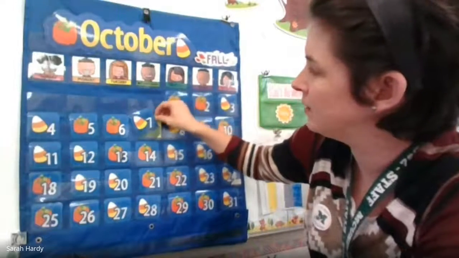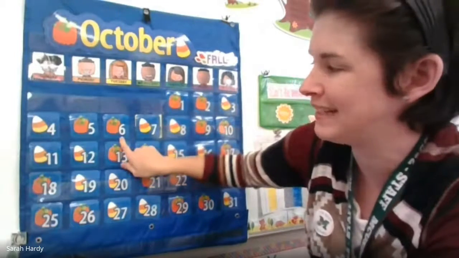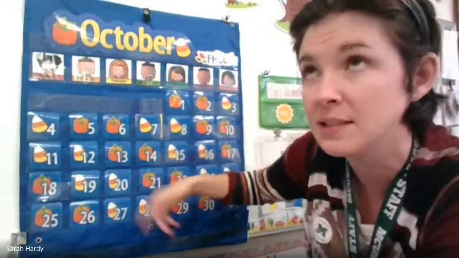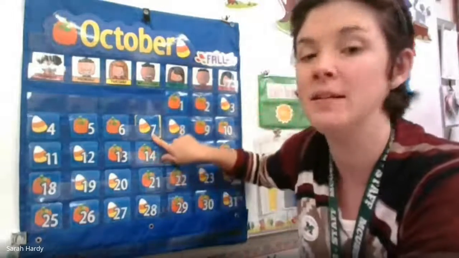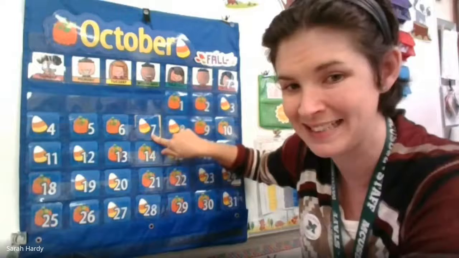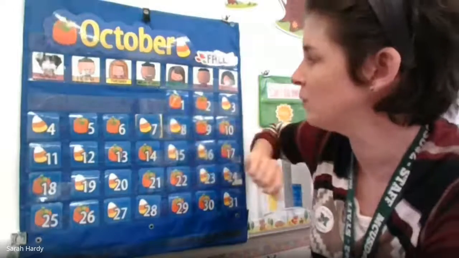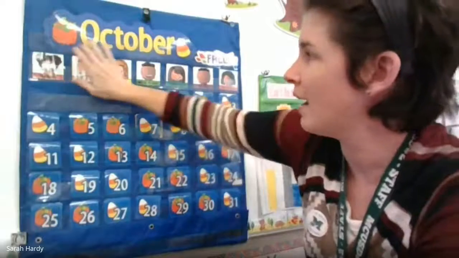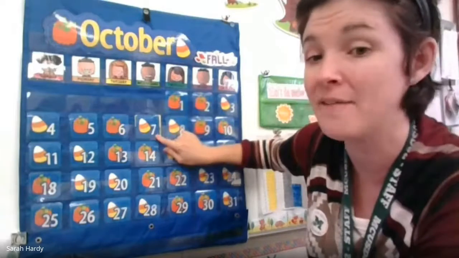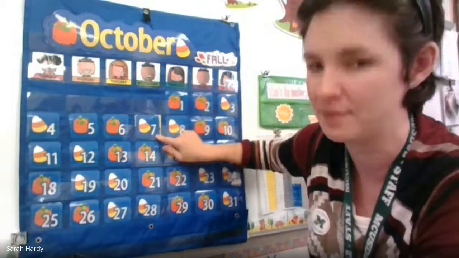Oh, it's hiding a little candy corn picture. Yesterday was number 6. So 1, 2, 3, 4, 5, 6. What comes after 6? 7. 7 starts with that S sound. Okay. It's still October and it is Wednesday. So we say Wednesday, October 7th. Very good.